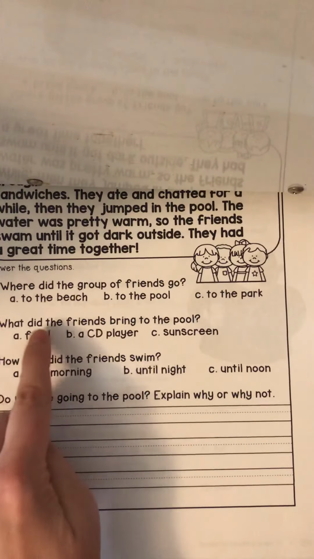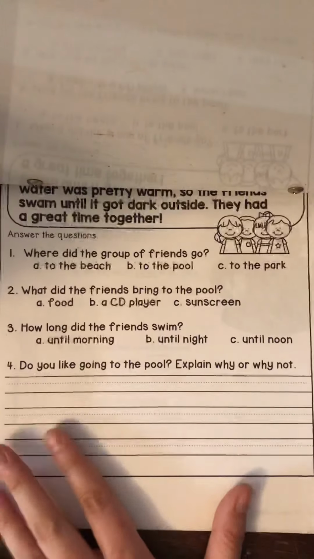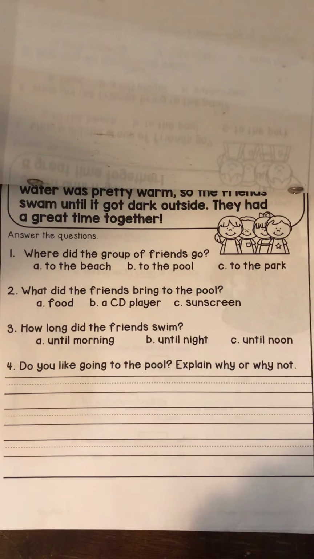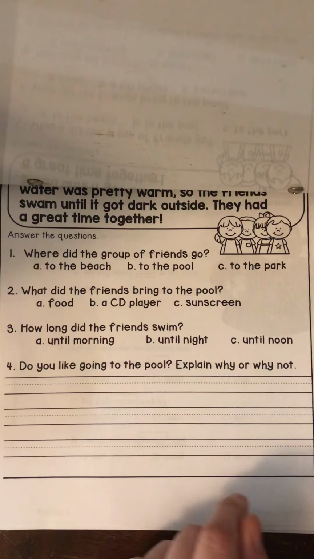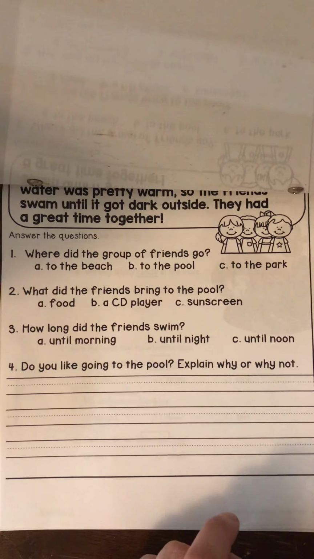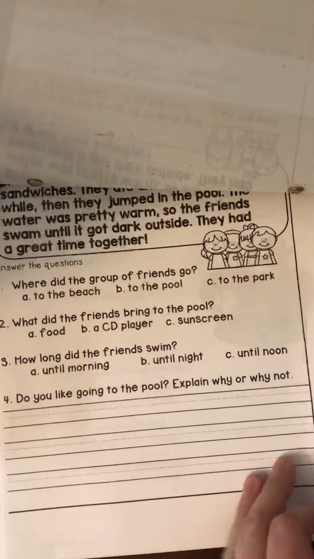And so you guys get to read this one. Remember, read it 3 times. Okay? And then down here, so all your answers are going to be found in the story, but down here you get to write if you like going to the pool and why or why not. And I'm pretty sure a bunch of you are going to say that you like it. But make sure you have capitals and periods, okay? All right.